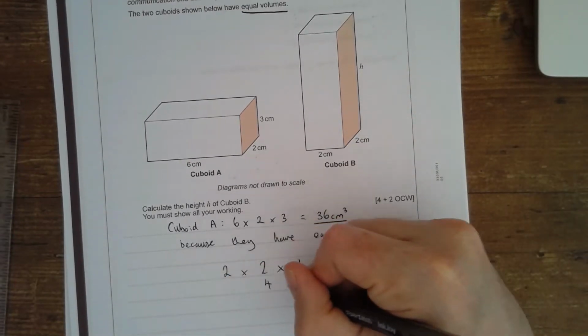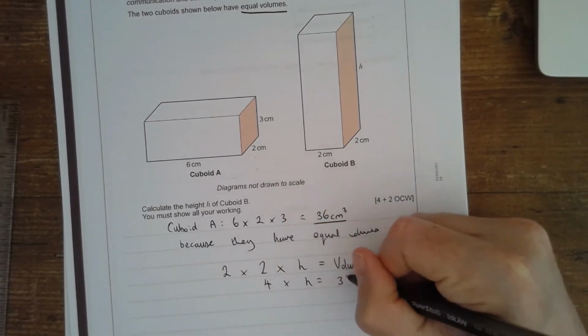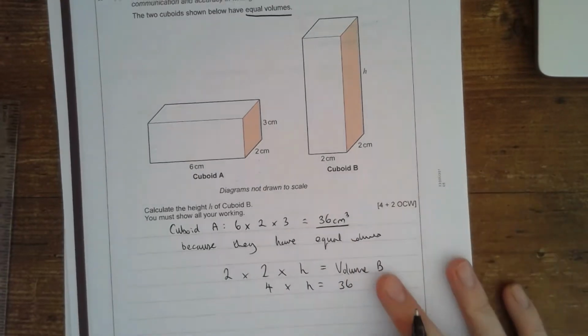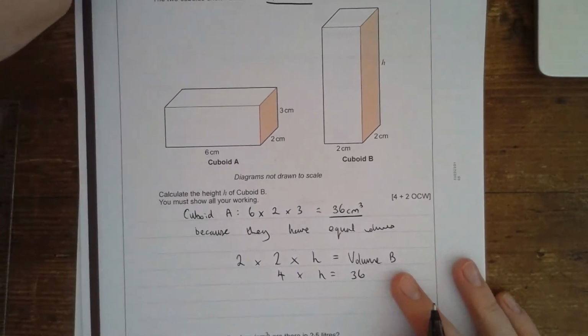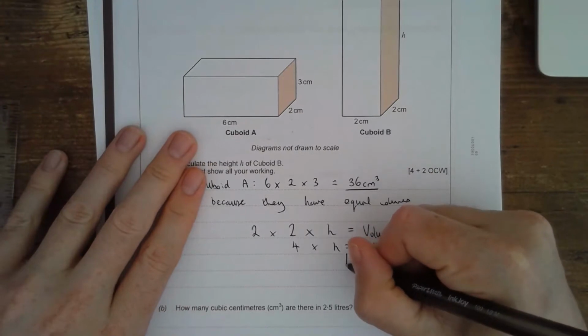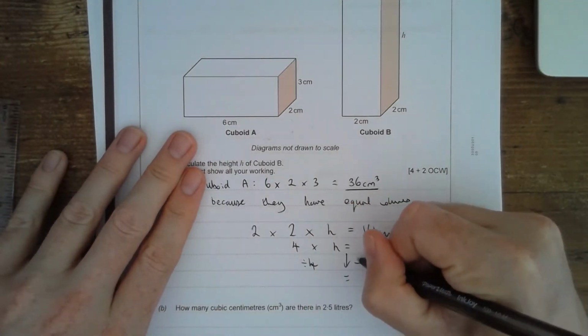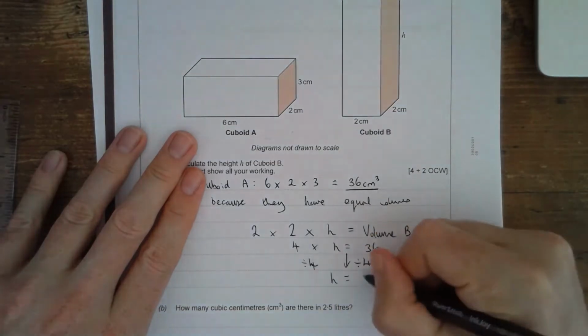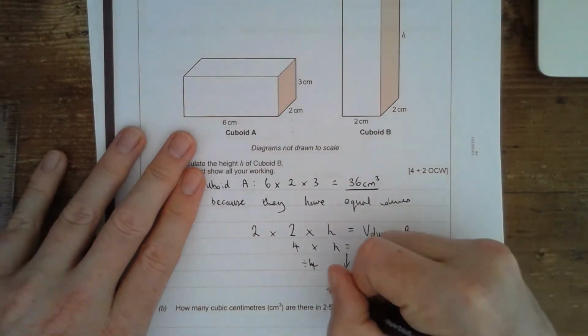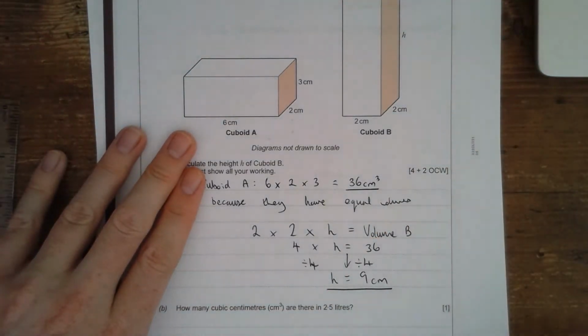So we can say 4 times H is equal to 36. Now, I don't need to put centimetres cubed for this bit because I haven't finished my answer yet. And then to get H by itself, we divide by 4. So dividing both sides by 4 gives me an answer that H is 9 centimetres. That's where I put my final answer, centimetres there.